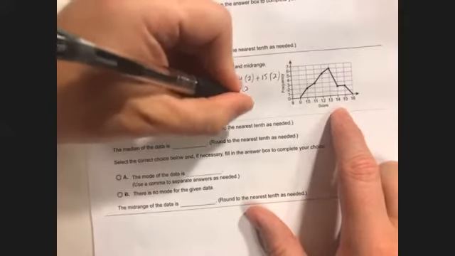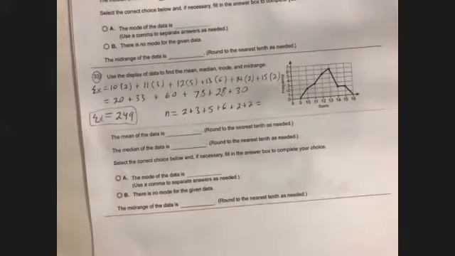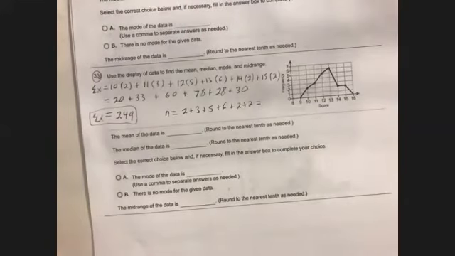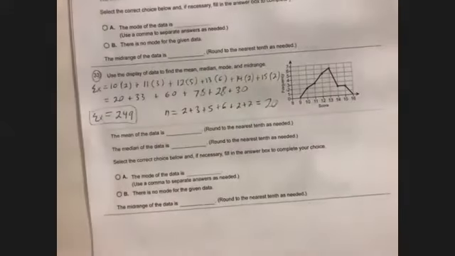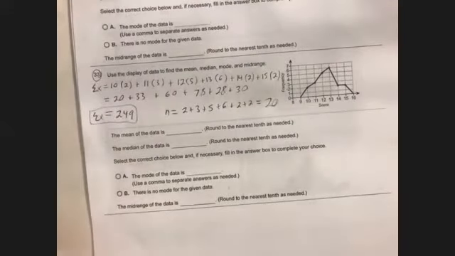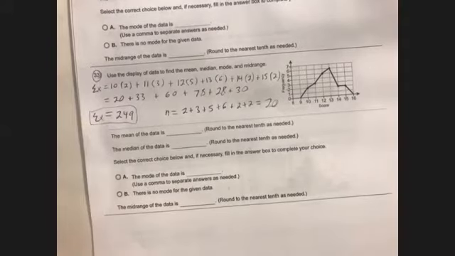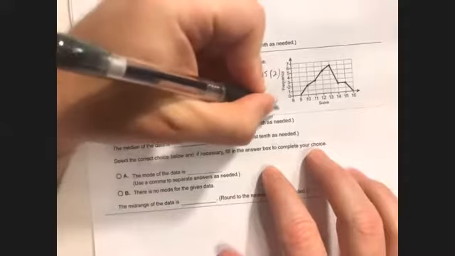And 14 and 15 were both 2. That's what I get for my n. So 5 plus 6 plus 5 plus 2, I got 20. Let me do that again. Got 20 again. So this is my n.